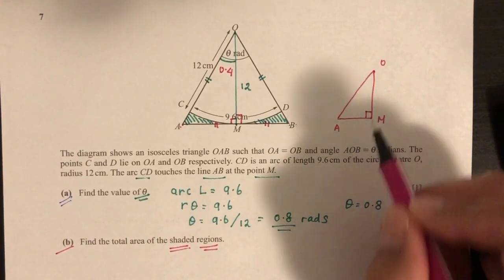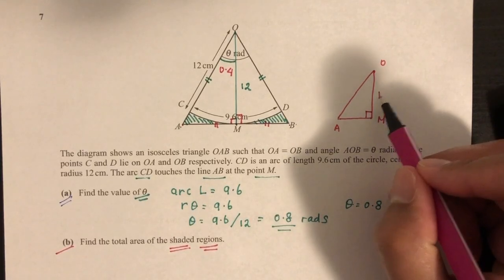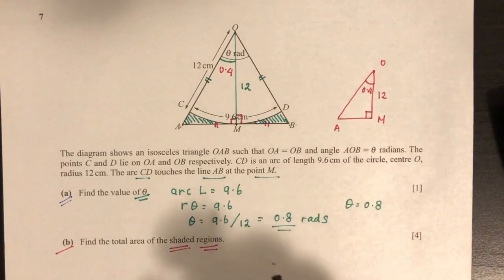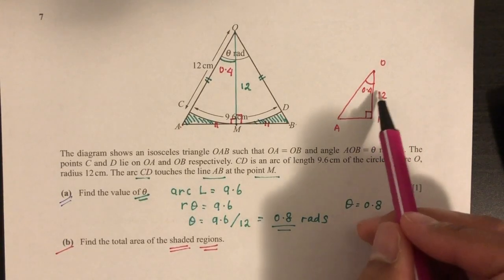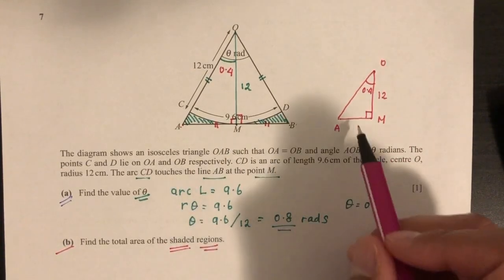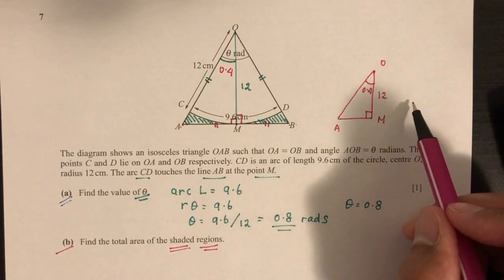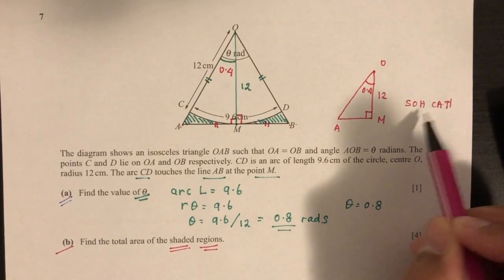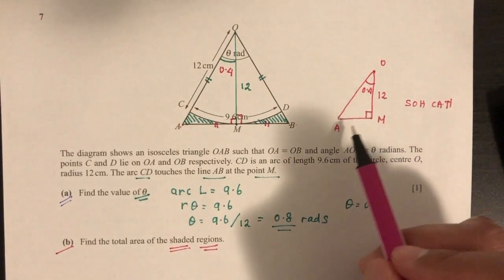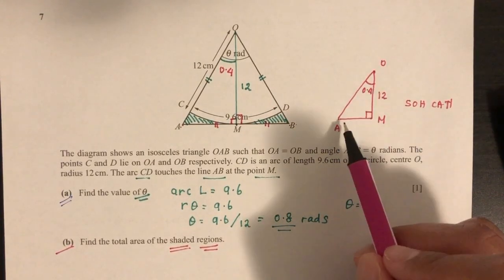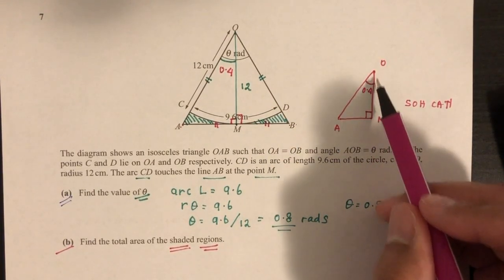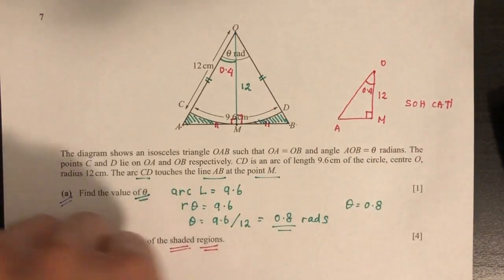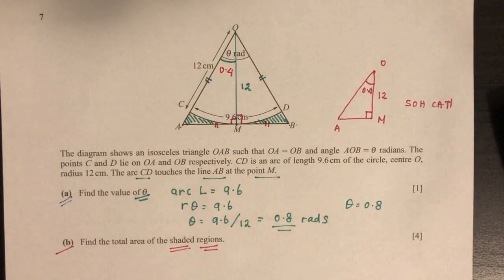So this one is given by 90 degrees. This is 12, and we know this is 0.4. So you know one angle, you know one side, you have a right angle triangle, you're trying to find this part here, you can use SOHCAHTOA. Right. So for this one, what would you use? You know this side and this side. This is your adjacent side. This is your opposite side. You'll have to use tan. So let's use tan.